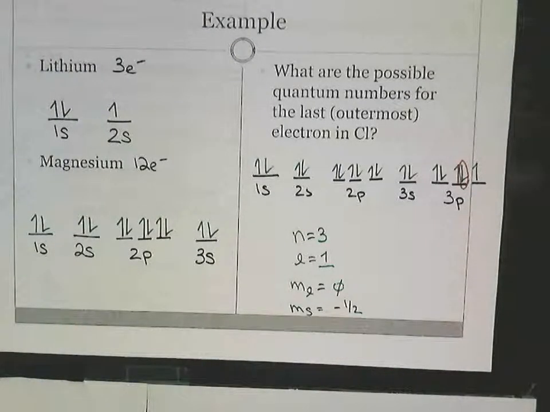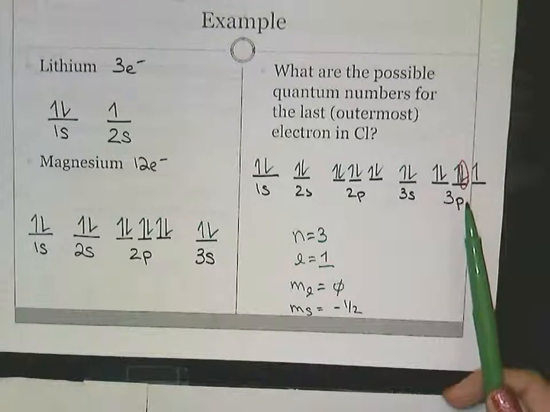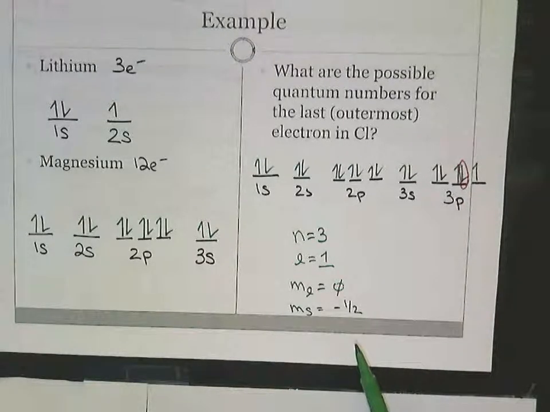So now we can go back and forth. We can use this information to draw an orbital diagram. We can use the orbital diagram to tell us about the quantum numbers of each one. Is the electron over here, can it have the same 4 quantum numbers? No. The way I've drawn it, what would be some differences in its quantum numbers? The m sub l will be different, and the m sub s would be different.